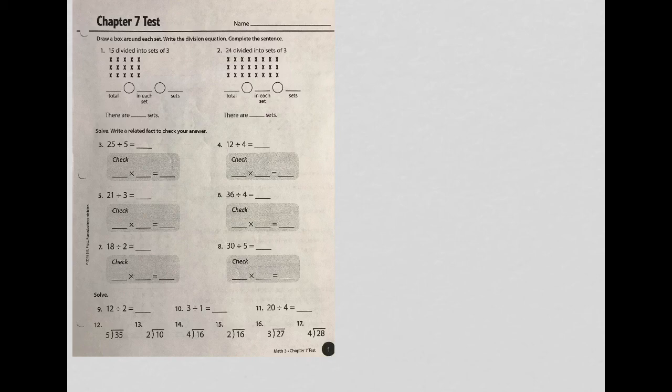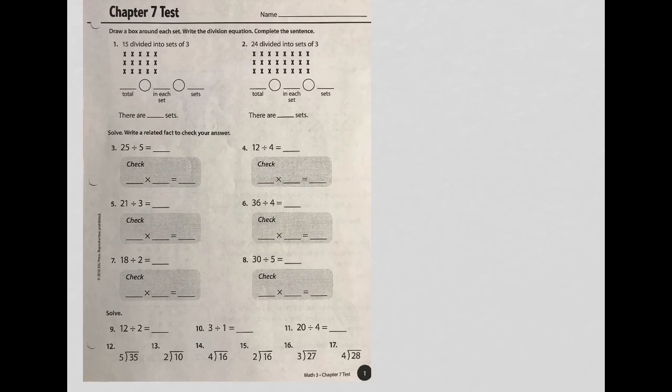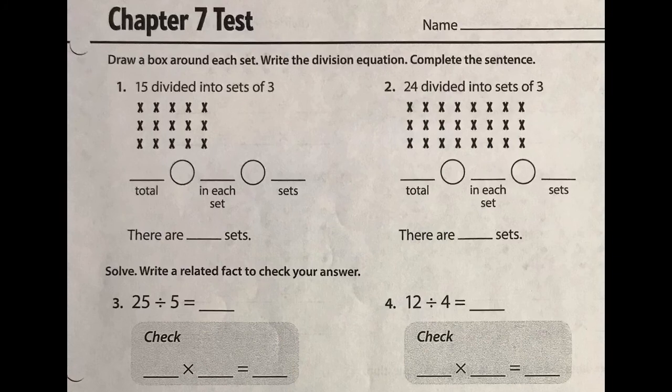Okay, the first thing you want to do is take a look at number 1. Make sure you're on this side, page 1 of the test. And we're going to look at numbers 1 and 2. Now, I'm not going to do any of these with you because it is your test, but I am going to go over the directions. So let's take a look at right here where the directions start. It says, draw a box around each set. And you can use circles because that's what we usually do.